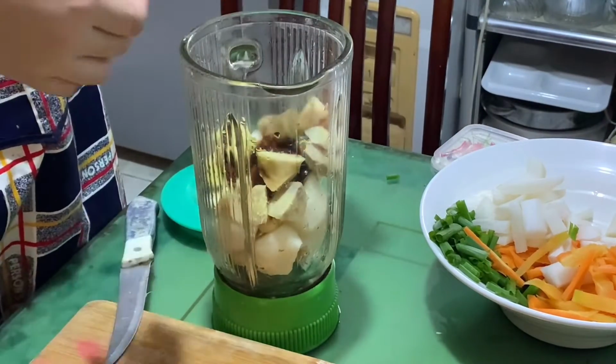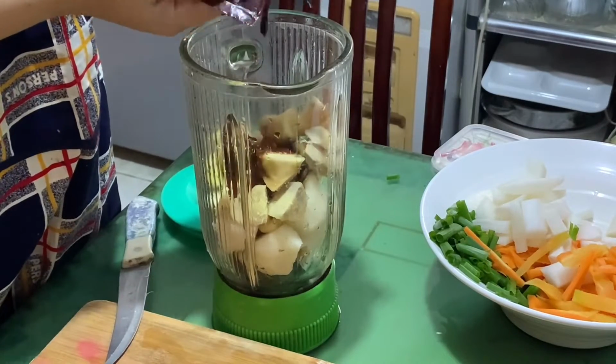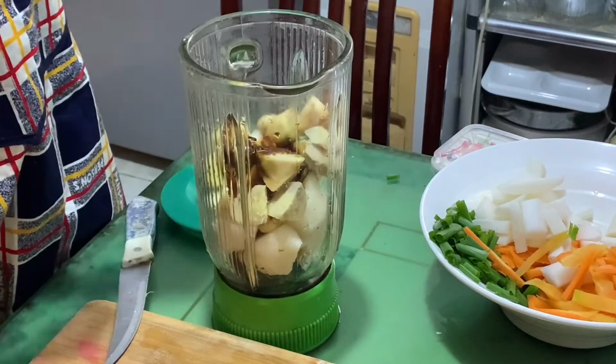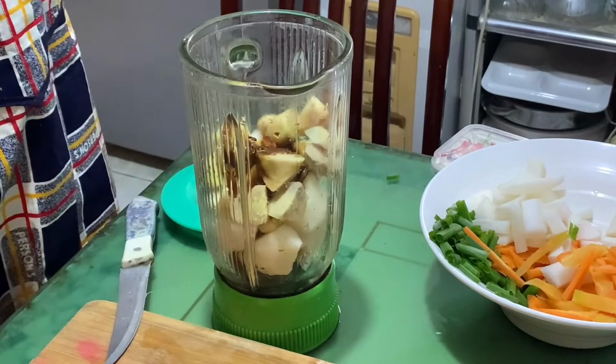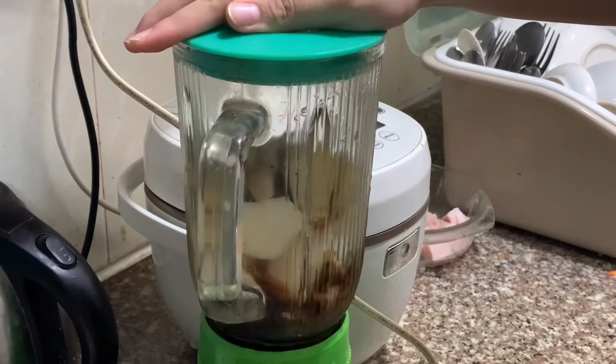I then put the oyster sauce. I was supposed to put fish sauce in this, but I couldn't find any earlier, so oyster sauce is just an alternative. Now it's time to blend it. I thought everything would go smoothly, but then something happened.